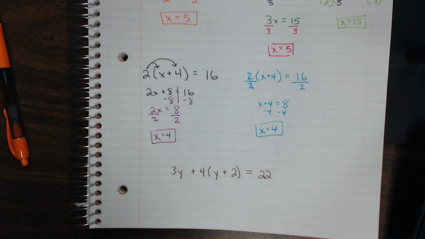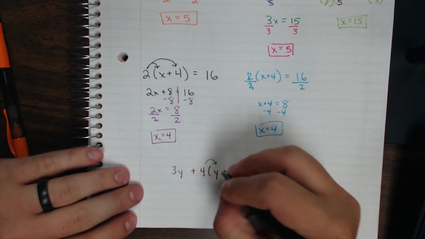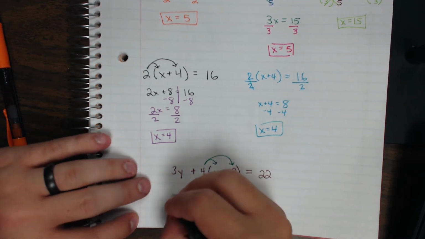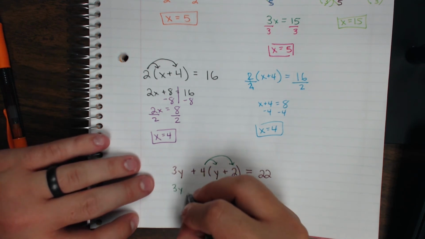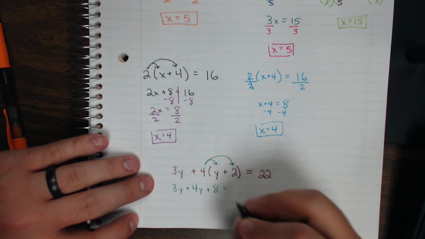Okay, so in this problem, like we talked about before, we need to distribute first. So we'll leave this the same. 3y plus 4y plus 8 is equal to 22.